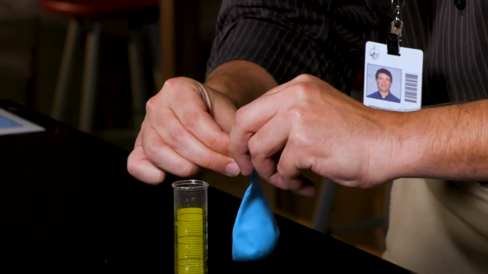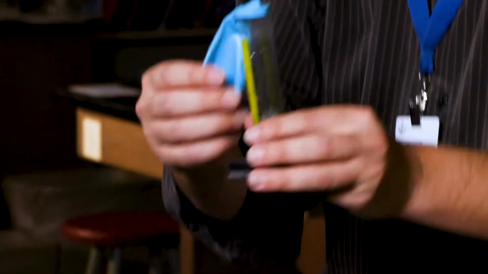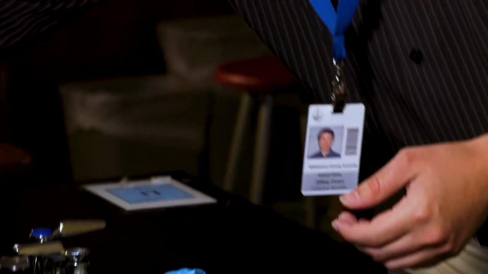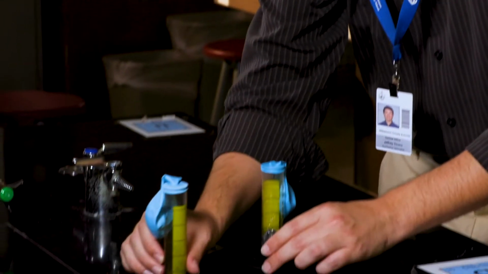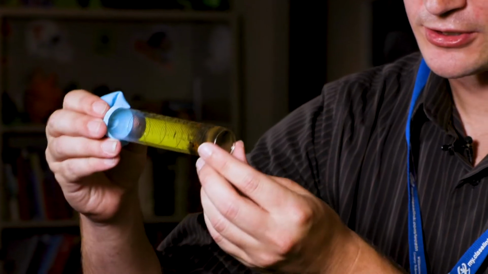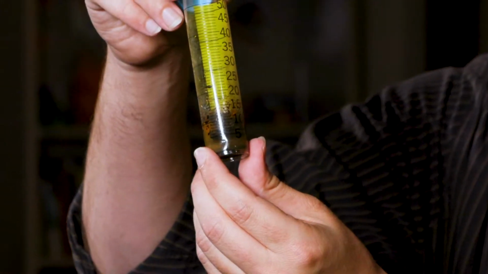submerging it, and then we're going to cap it off with a little bit of air by fitting a balloon over the top. We then will let this sit for about a day. Over time, our experiment will show that the water inside is going to drastically change color, and it's going to appear much different than it did initially.